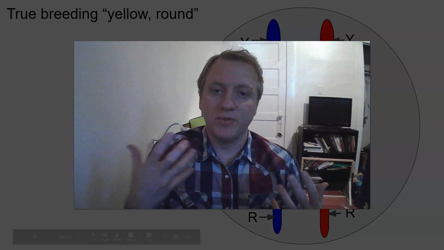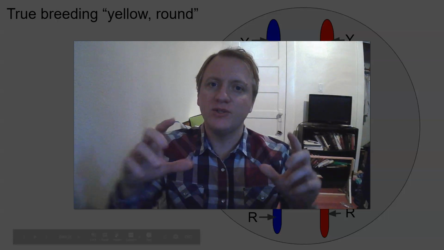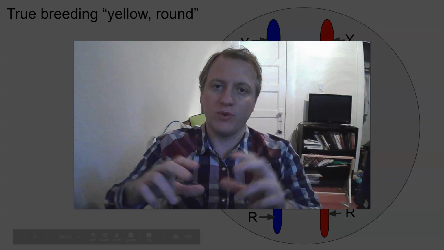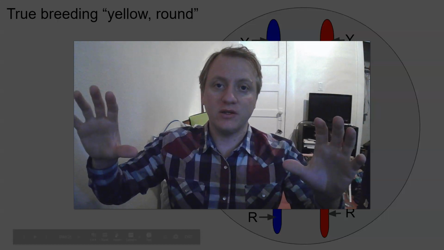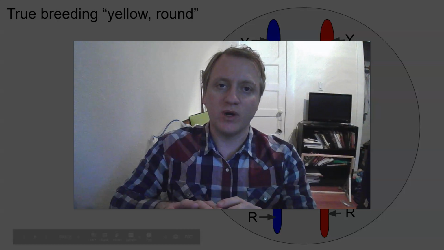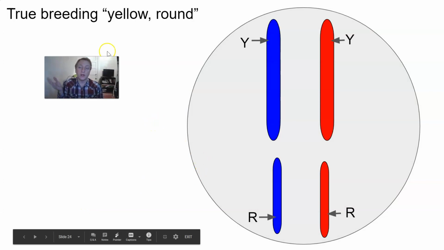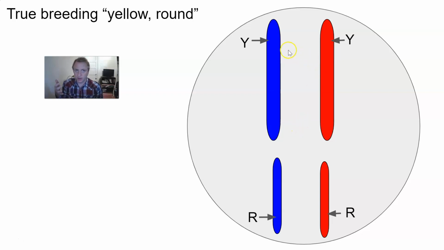Last lecture we talked about independent assortment, and in this lecture we're going to talk about what happens when we cross two true breeding individuals with one another, and then we take the offspring of that cross and we cross those as well. So here we have our true breeding yellow round genotype for this pea plant. The capital Y means that it is yellow, and the capital R means that it is round. This particular organism has been crossed to itself again and again, and that's why it's referred to as true breeding.